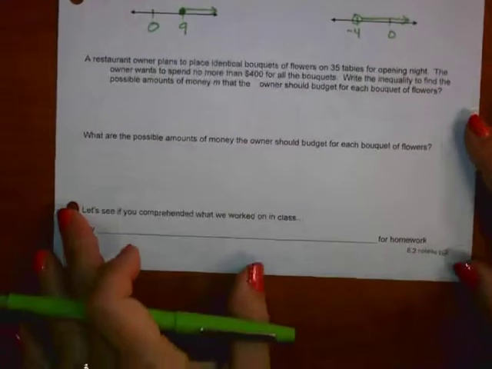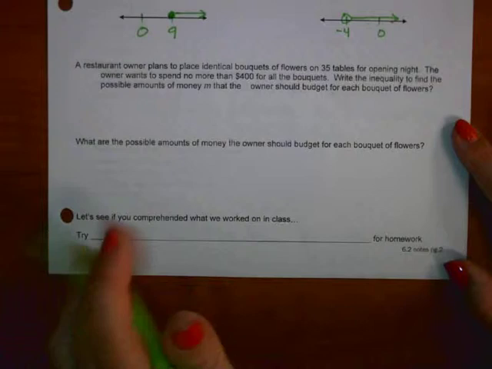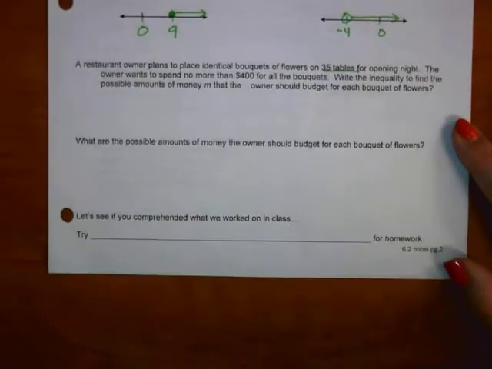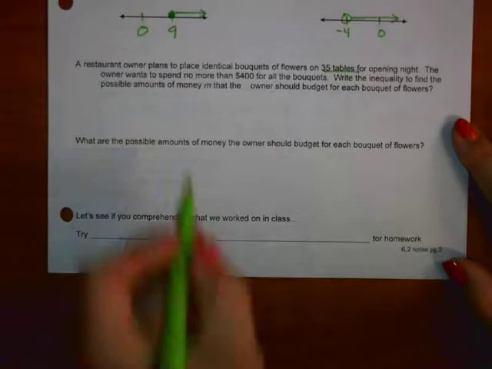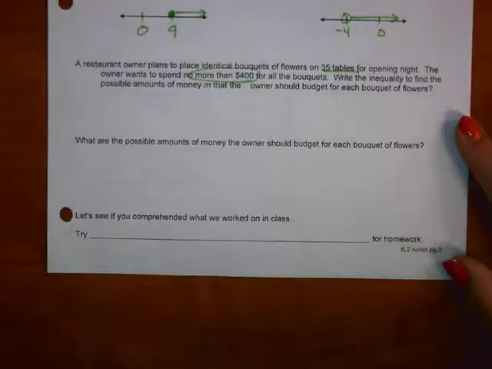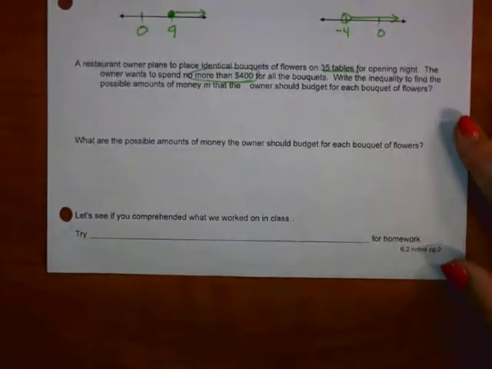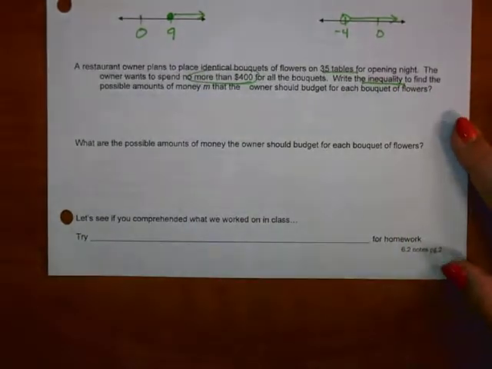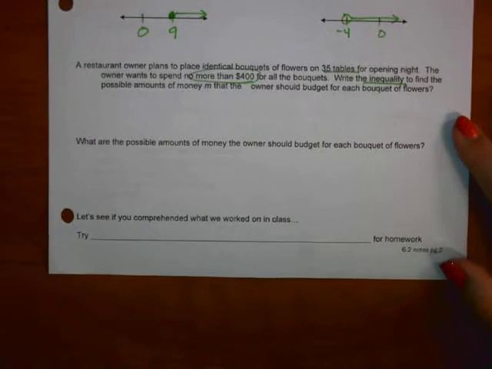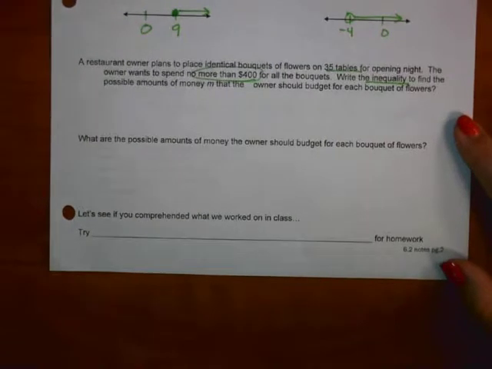A restaurant owner plans to place identical bouquets on 35 tables for opening night. The owner wants to spend no more than $400. Can't spend any more than $400 for all the bouquets. Write the inequality to find the possible amounts of money M that the owner should budget for each bouquet of flowers.